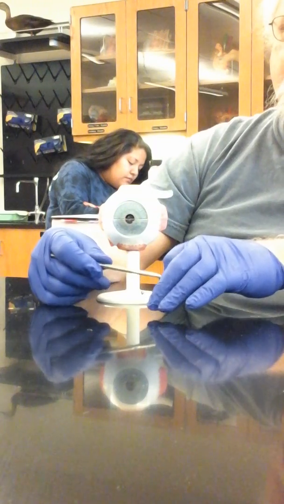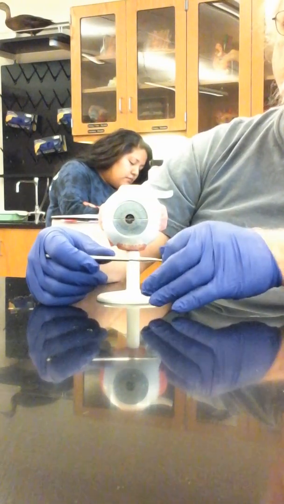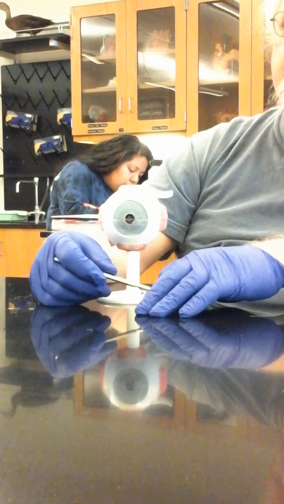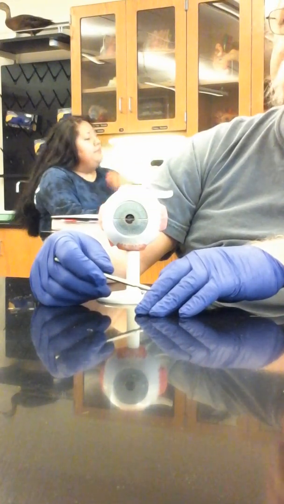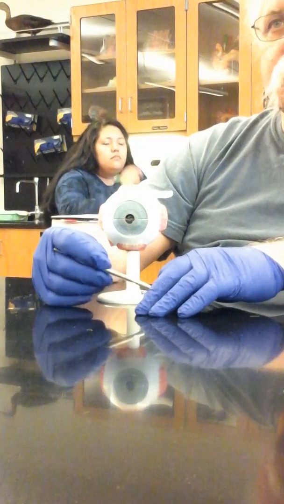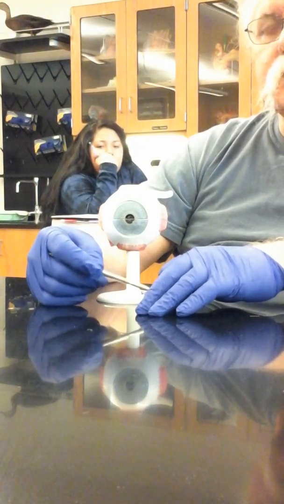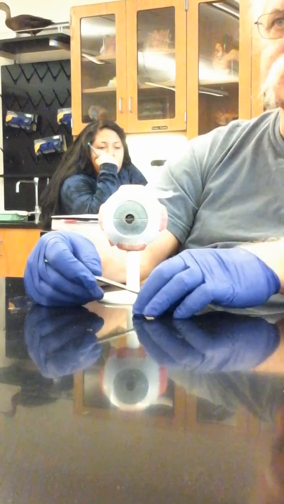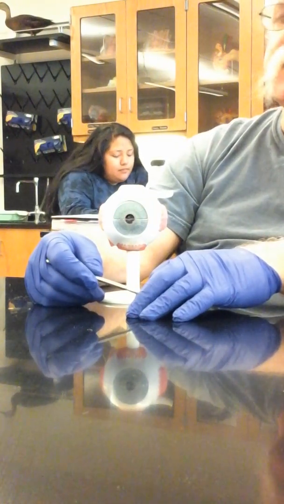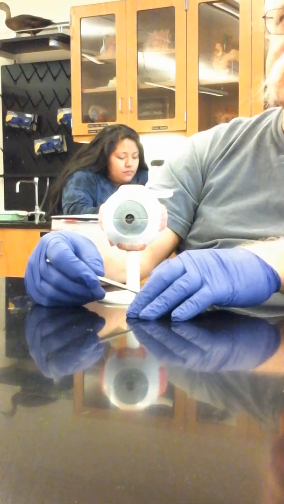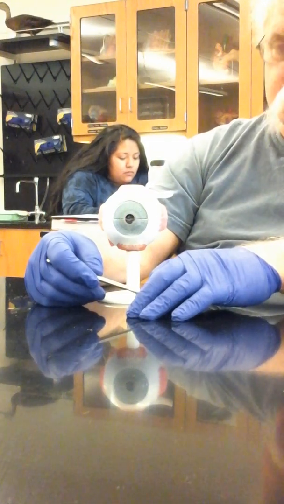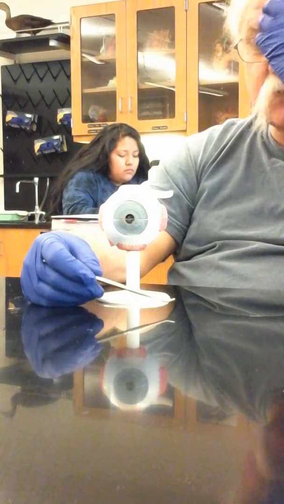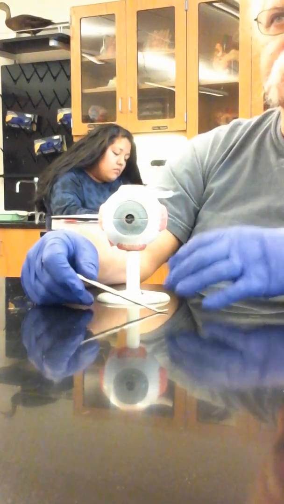It's called the aqueous humor. We need that to push the cornea away and keep proper spacing. The anterior segment contains aqueous humor.